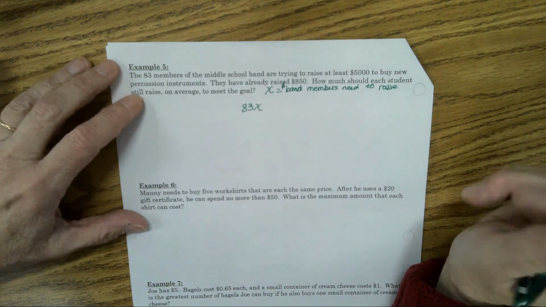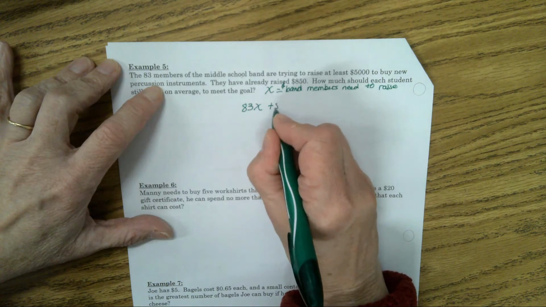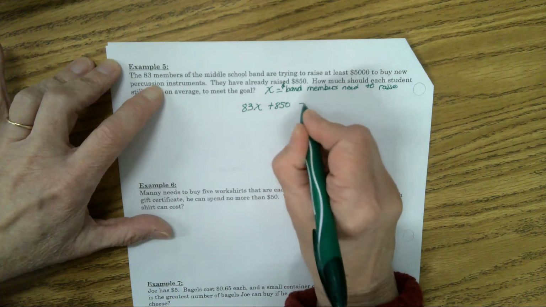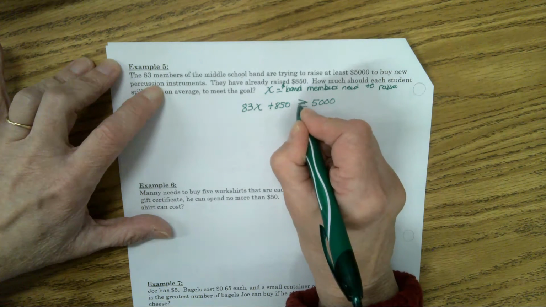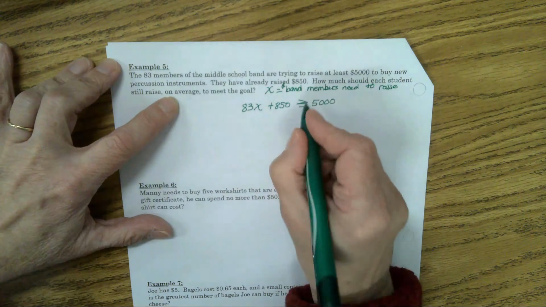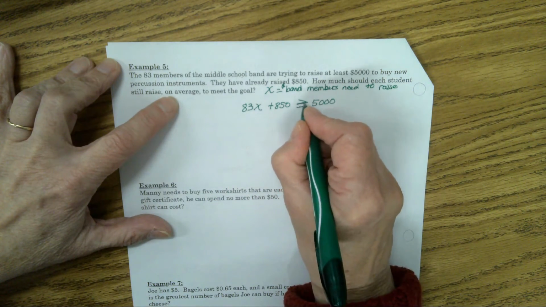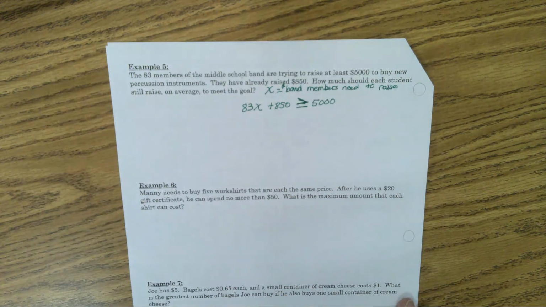So 83 times X plus, we already have 850, equals $5,000. Not equals, it has to be that or over. Their goal is 5,000, but it can be over 5,000, can't it? So everyone see your inequality sign?